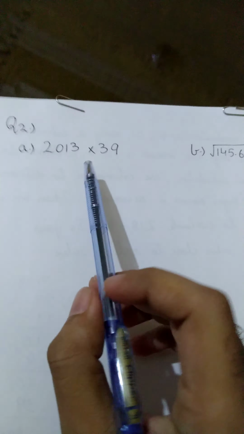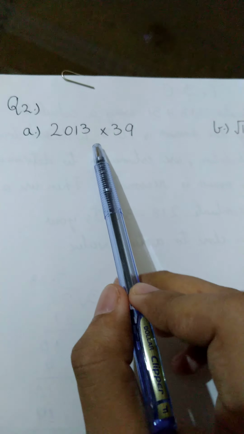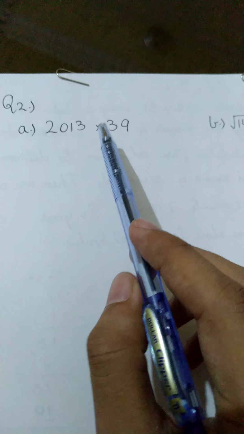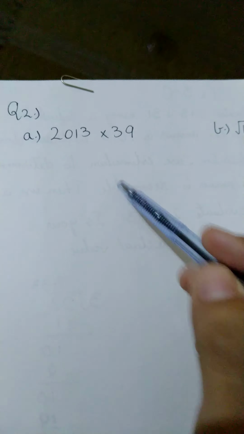Okay, so here we have question number 2. Question 2 is very similar to question number 1. What we have to do here is first solve it by estimation, the round off method, and then compare it with the actual answer by finding this value using a calculator, and then we will see whether the two answers are close to each other or not. So first we will do the estimation method.